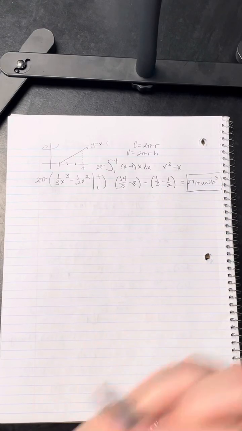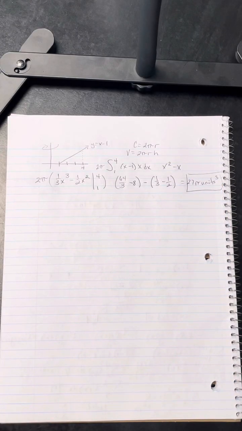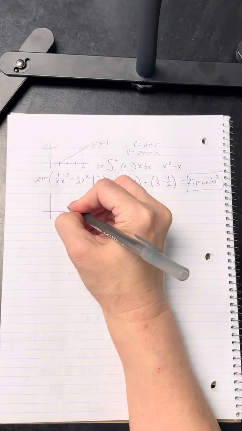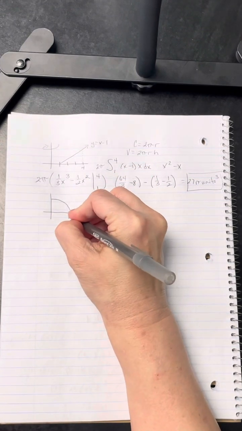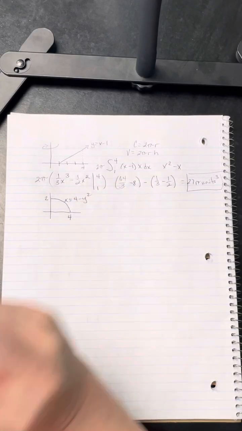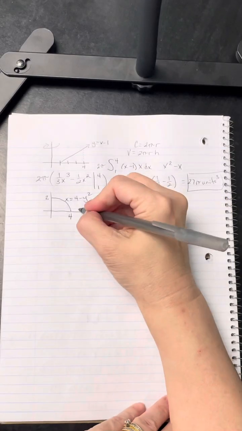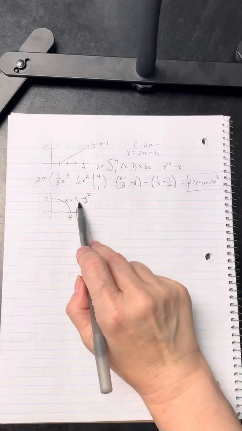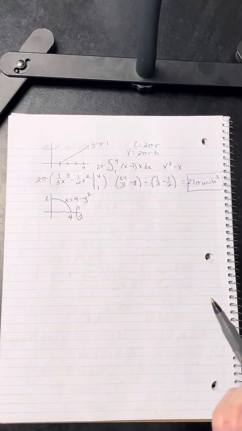Okay, example 2. Use the shell method to find the volume of the solid formed by revolving about the x-axis. Okay, so now it's going to be different, and I guess I should draw that. At least it's a quick one. So that's a 4, that's a 2. The equation is x equals 4 minus y squared. Revolving about the x-axis, and it's what is in the first quadrant bounded by, in the original they gave you x equals 4 minus, no, that is what I wrote here, 4 minus y squared. Okay, we're good. And the x and y axes, yes.